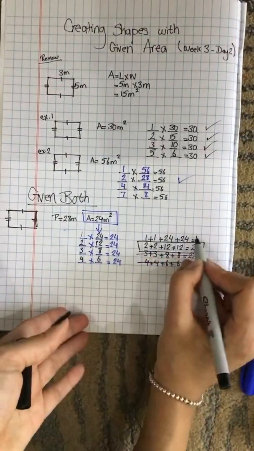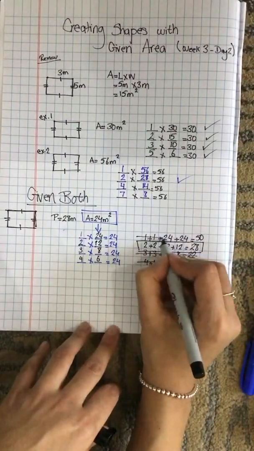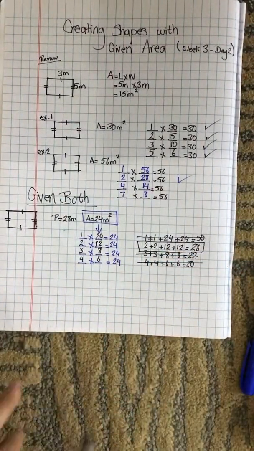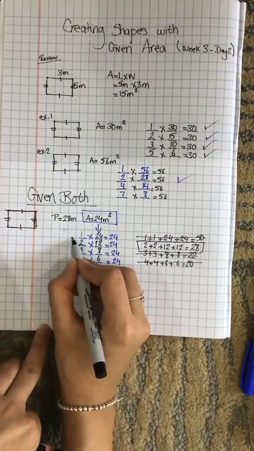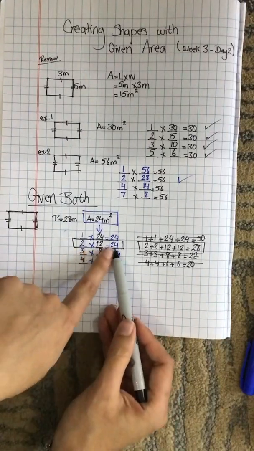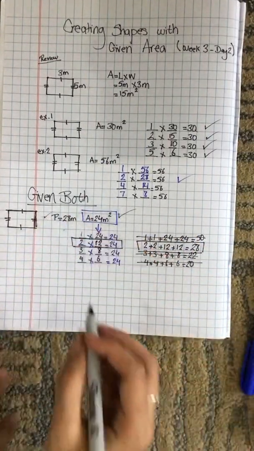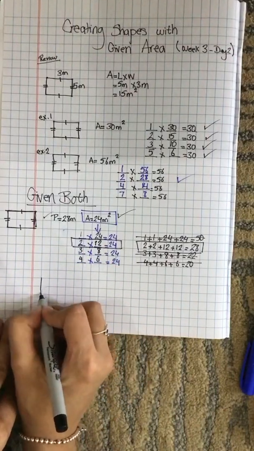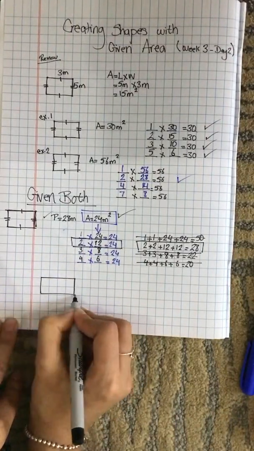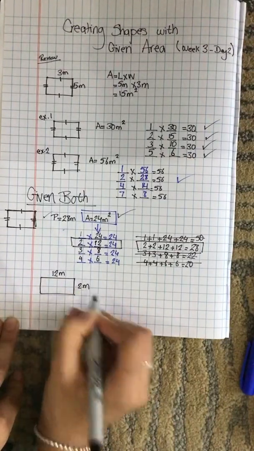Let's just double check this. 24, we know this is not right, because we're already at 48. This is 50, so this is also incorrect. So that tells me this is my answer, because that is when the area is 24, check, and perimeter is 28, check. That means the units for my rectangle need to be 12 meters and 2 meters.